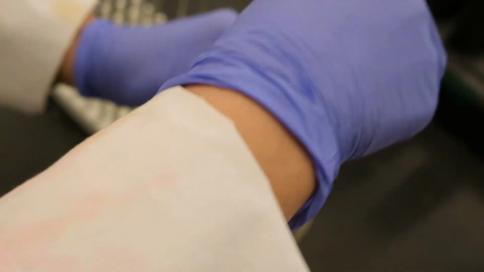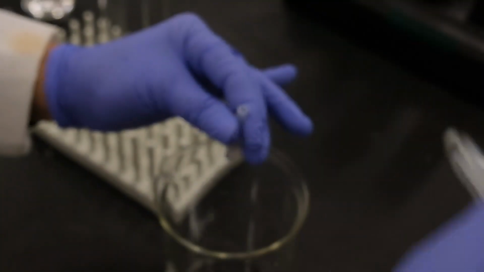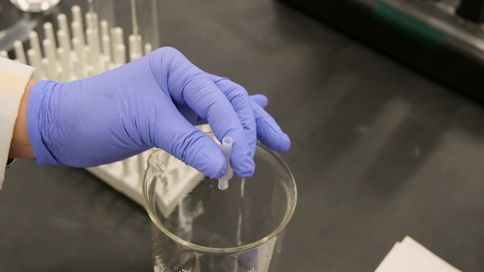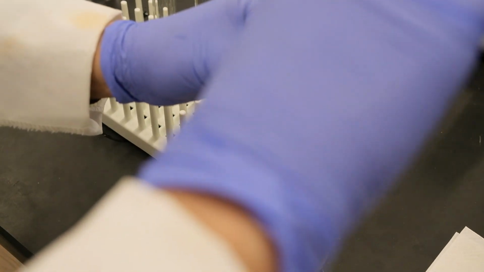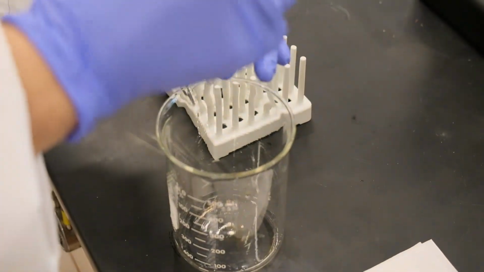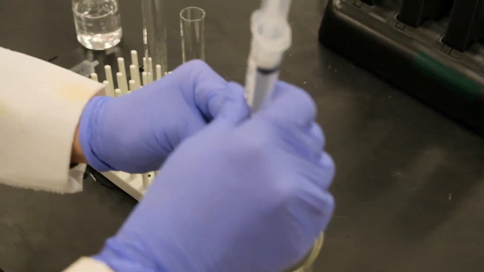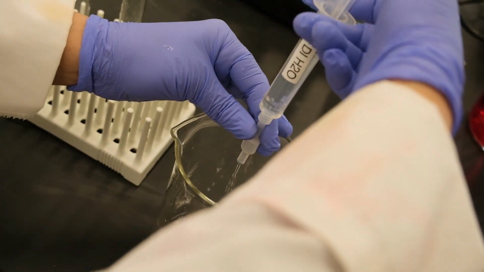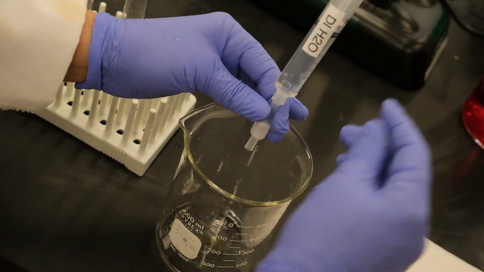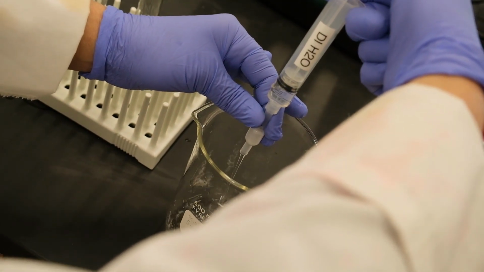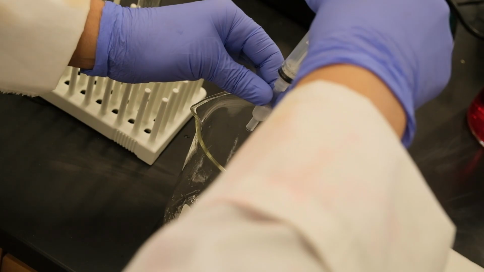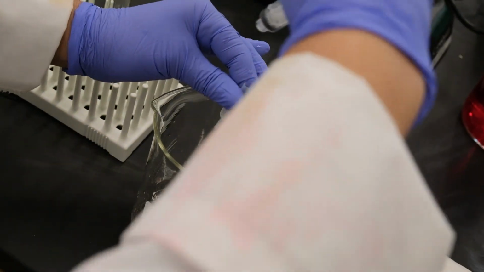Once we're done with that, we rinse our cartridge with deionized water. The first step is to make sure that our cartridge is really clean. So we push the deionized water through to make sure that no isopropyl alcohol is left over.